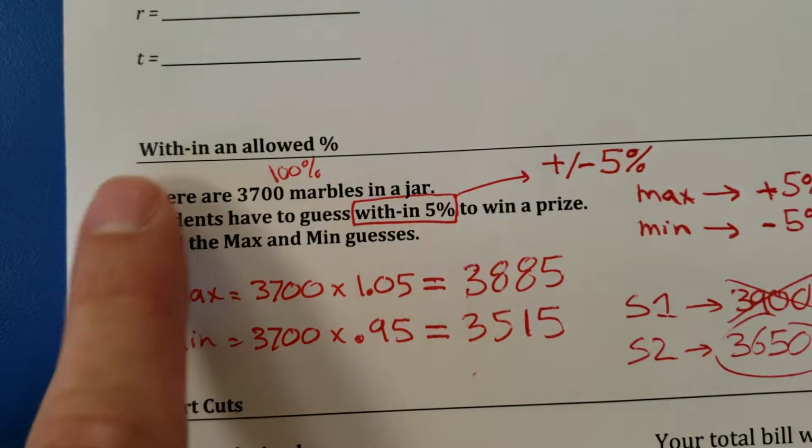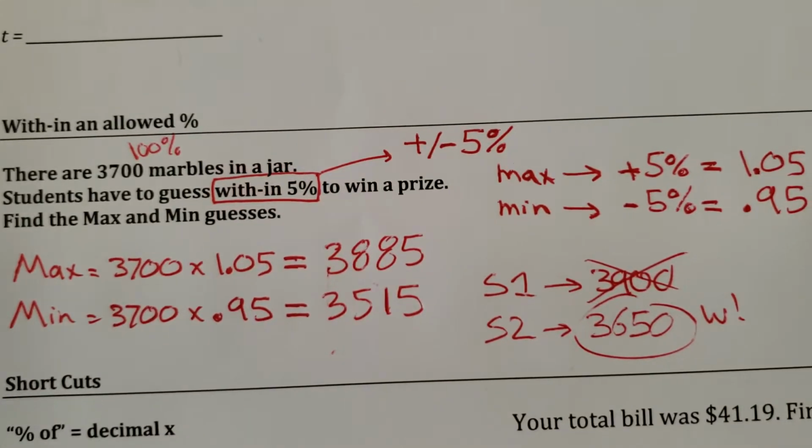All right. So that's how you do a within an allowed percentage problem, students. Good luck on those.